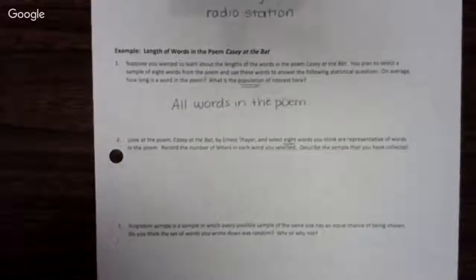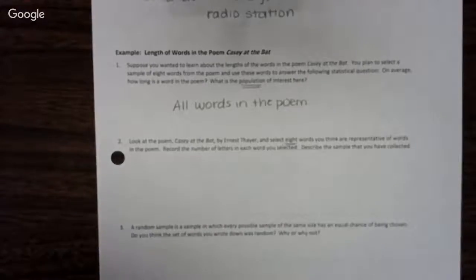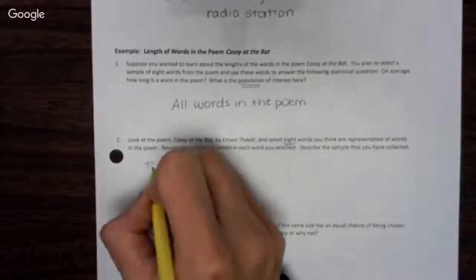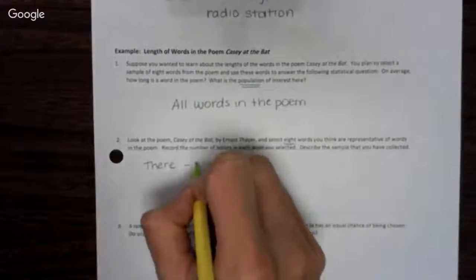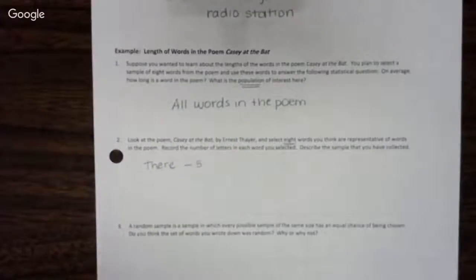Now, before I let you do this, you are going to work with a partner. You are going to select 8 words that you see in that poem, and then you're going to tell me how many letters are in that word. I'm going to just give you an example. If I see the word there, T-H-E-R-E, that has 5 letters. You're going to do that 8 times.